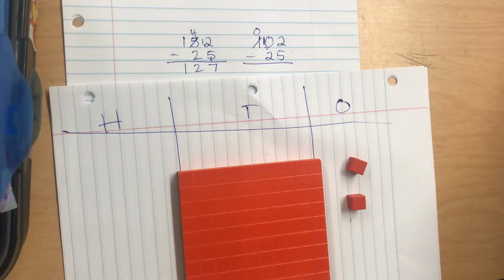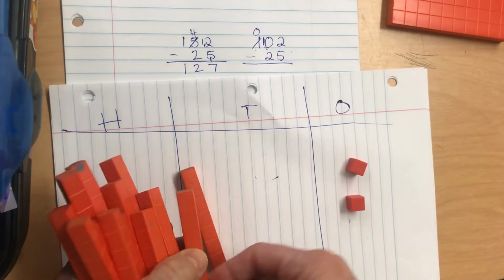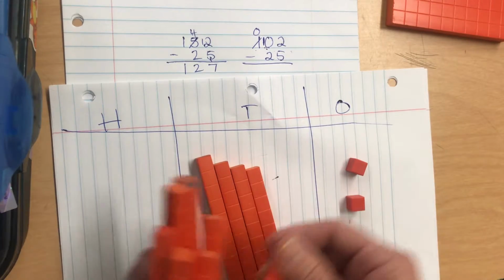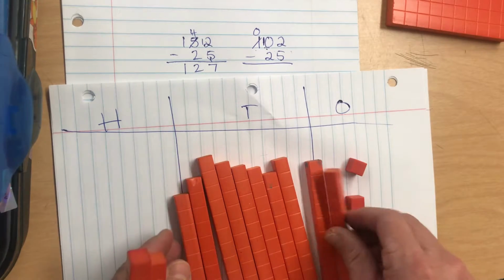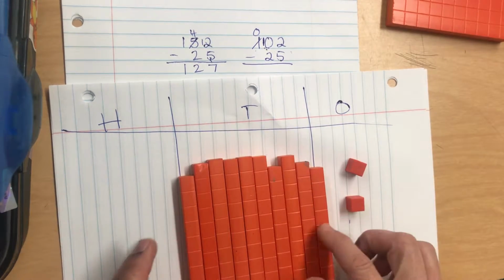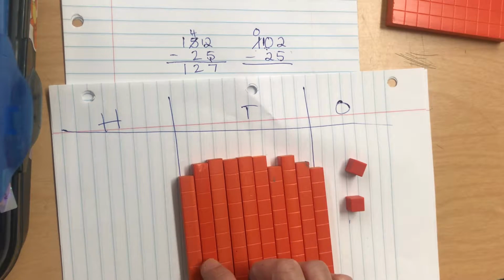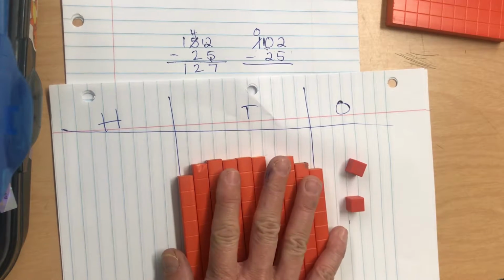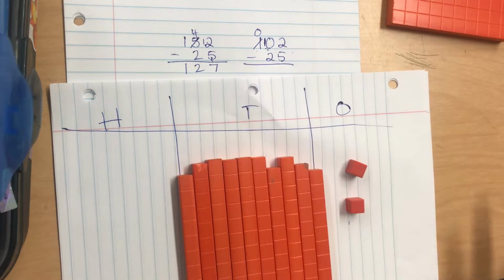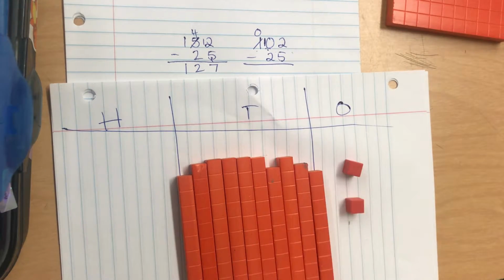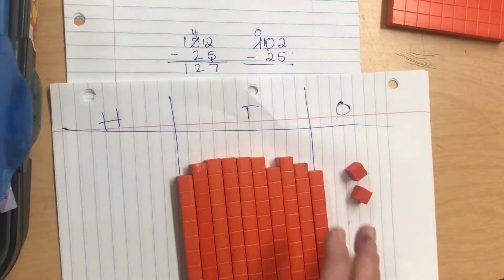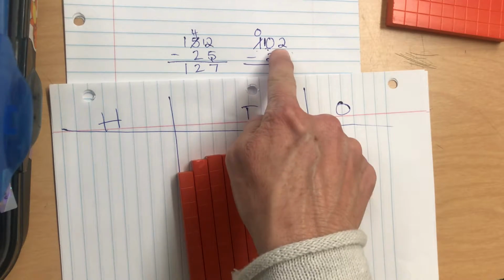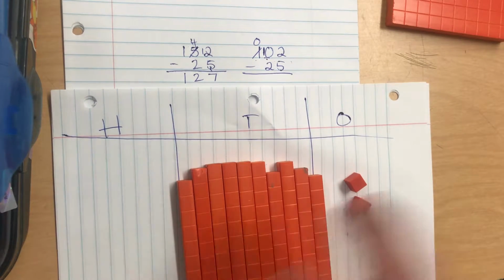Okay, we'll go to the bank. Swap these out. 1, 2, 3, 4, 5, 6, 7, 8, 9, 10. Now I have 10 10s. So 10 10s is 100 plus my 2. I still really have 102. So I haven't changed the amount that I had. I just had 100, 0 10s, and 2 1s. Now I have 10 10s and 2 1s, which still has the same value of 102.